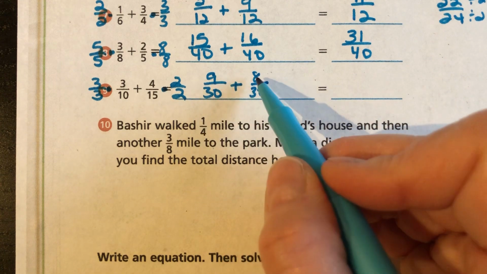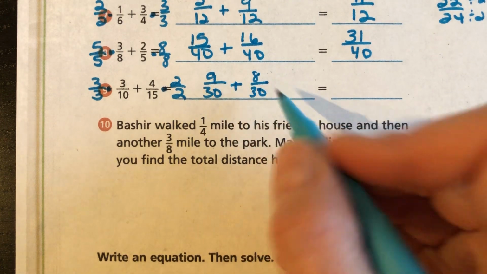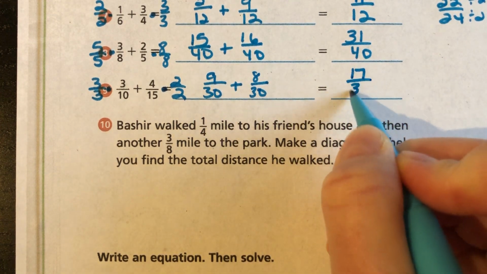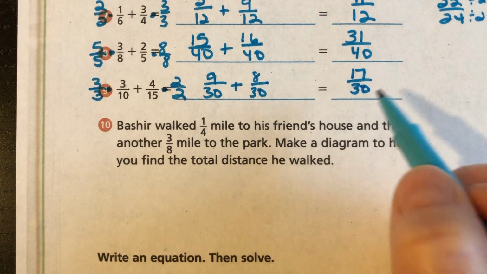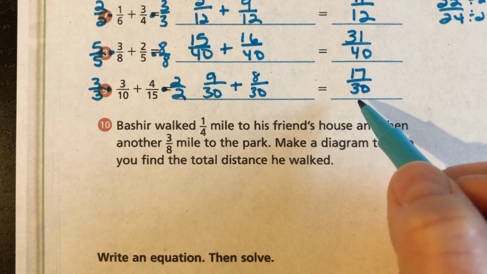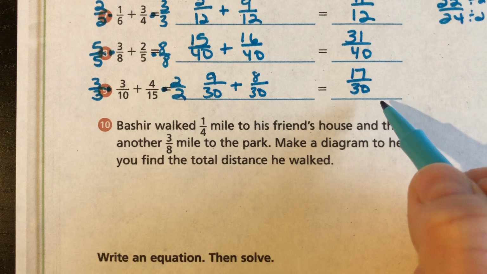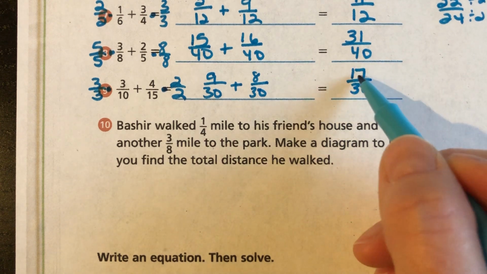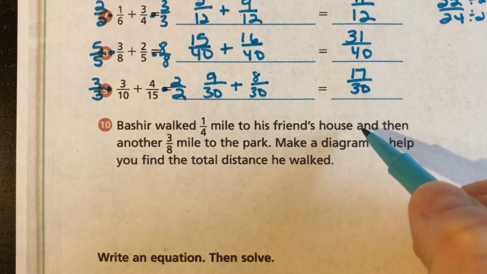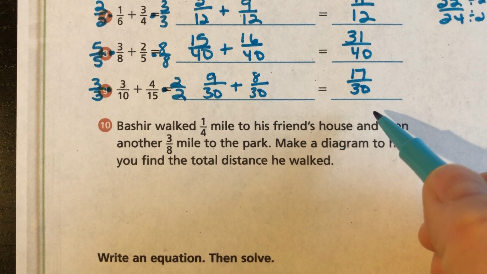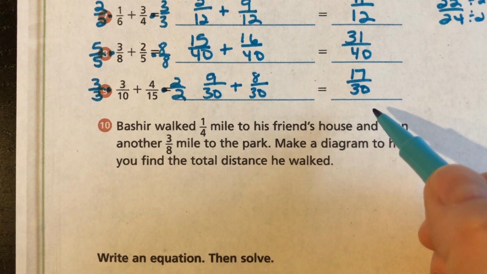Now I get to add 9 plus 8. So 9 plus 8 is 17, and I have 17/30ths. If you did this the other way, you're going to have 150 as your denominator, and you're going to have to keep simplifying all the way until you get down to 17/30ths. So this way, it saves you that step of simplifying at the end.